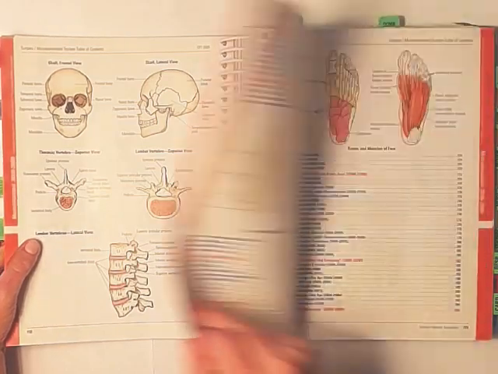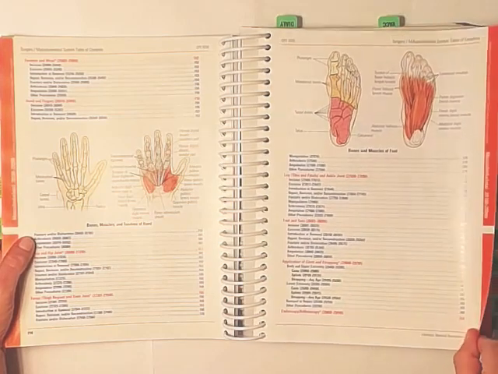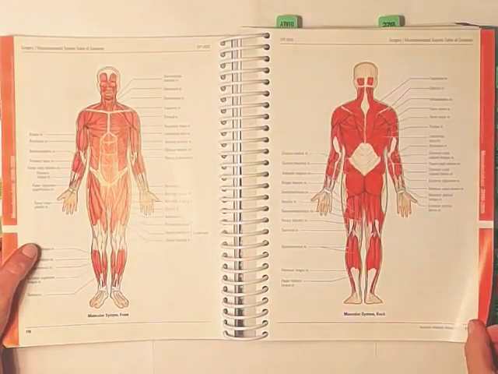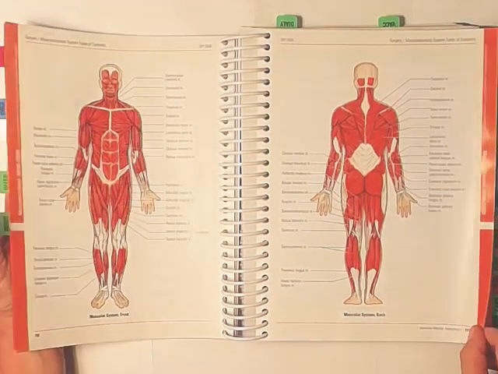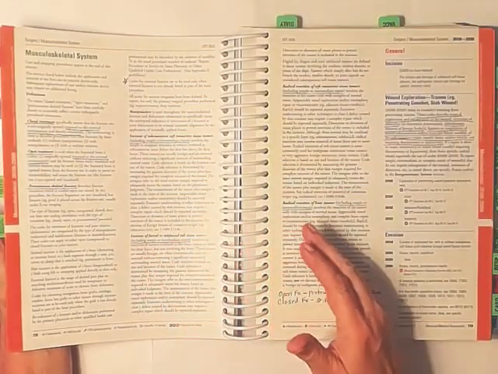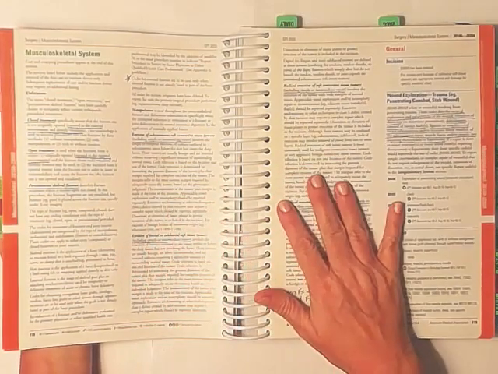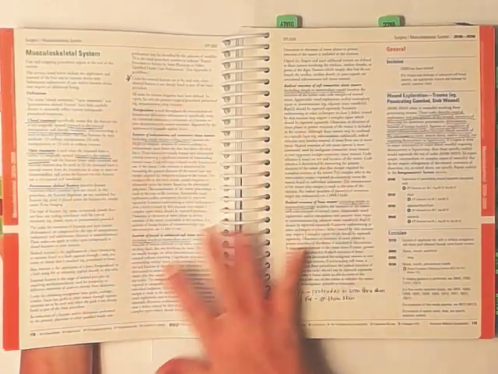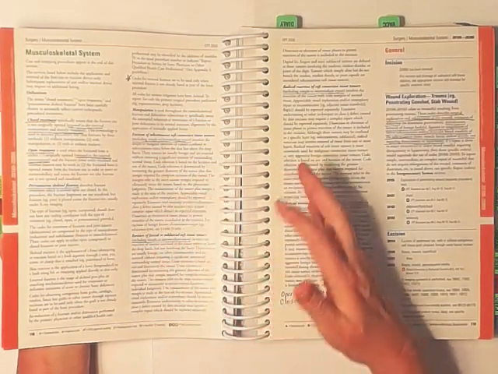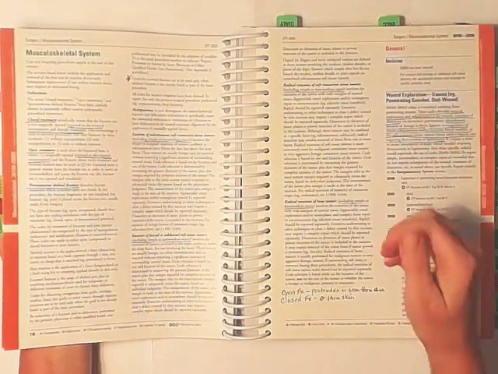Here is the index, scattered with some illustrations. The index at the front of most of these sections would probably be helpful here at the beginning, just learning the CPT. Eventually, you probably will not need them as much. So your musculoskeletal system starts with quite a bit of general definitions that are pertinent to this area. Then it starts with just a general section.